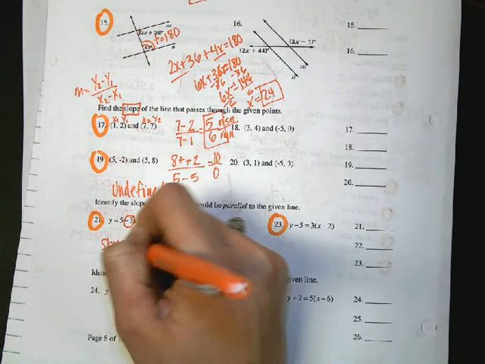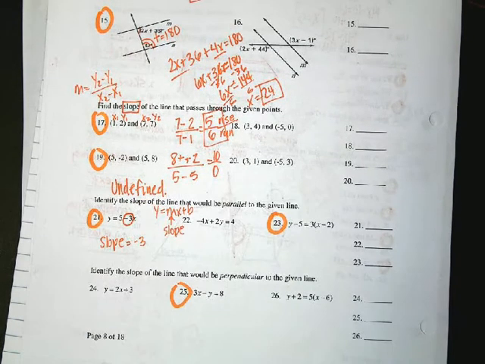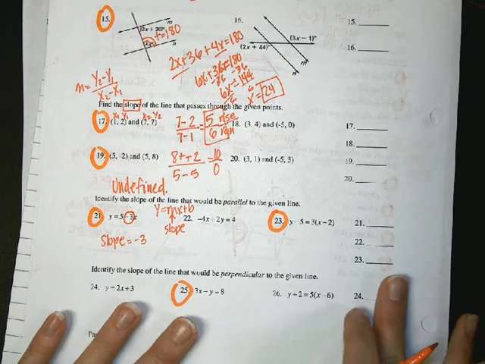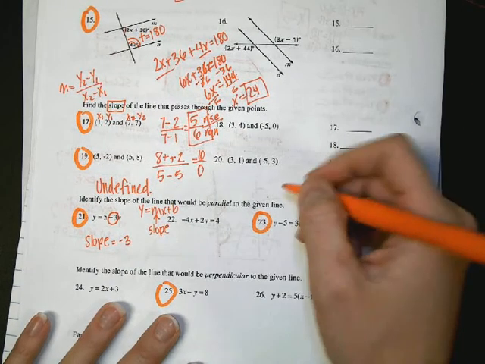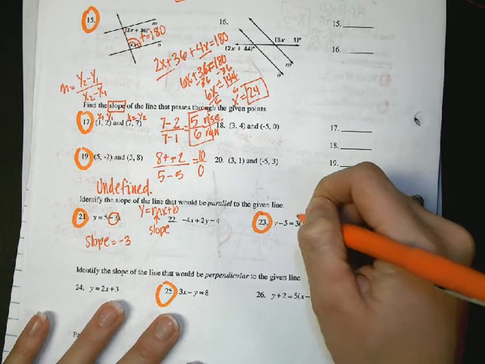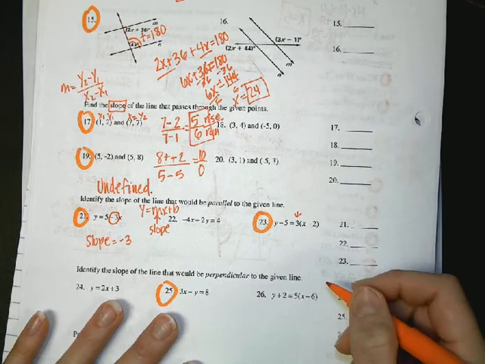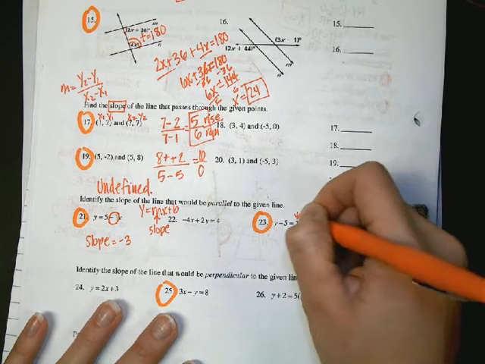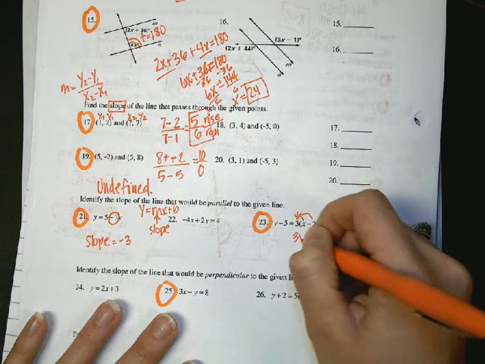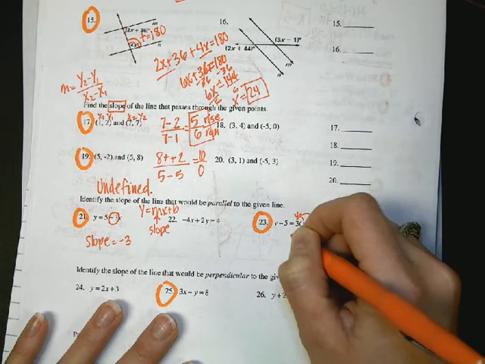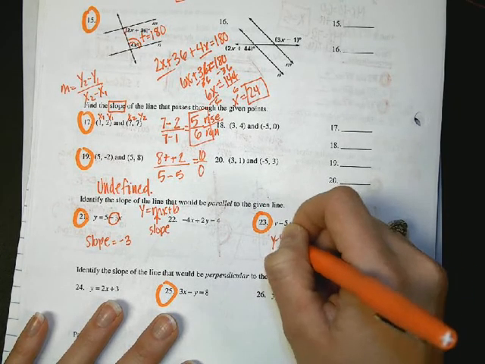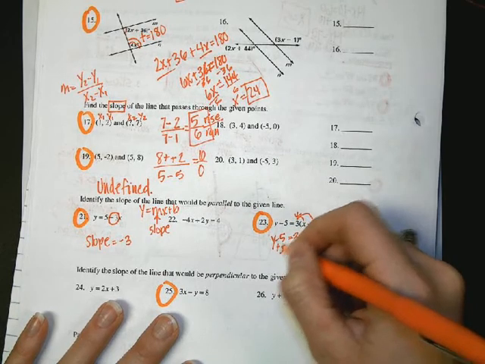Number 23 is actually in point slope form. Point slope form also is able to identify your slope by looking right here. But if I wanted to get it into slope-intercept form, I could do that just by simplifying and reducing. 3x minus 6 equals that y minus 5. You would add 5 to both sides. Y equals 3x minus 1.